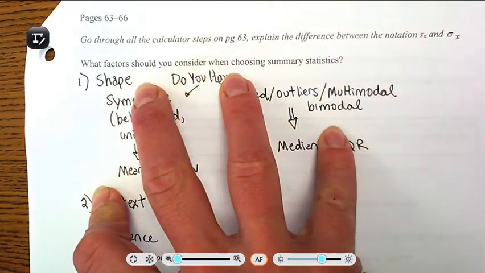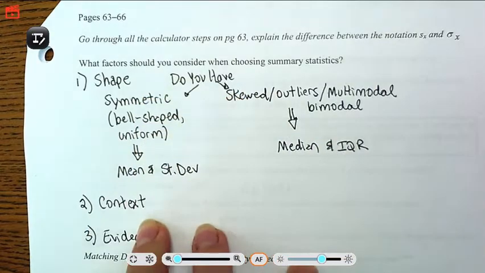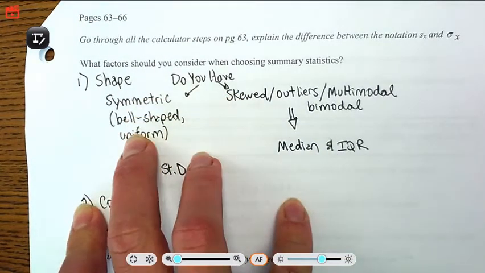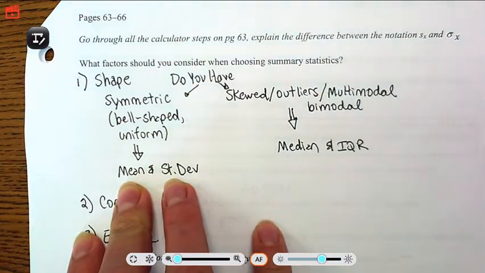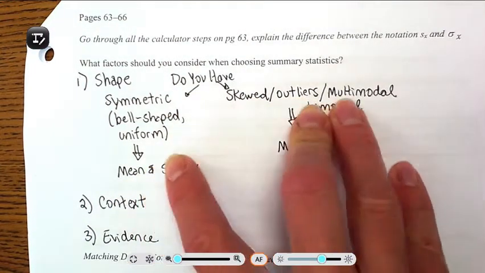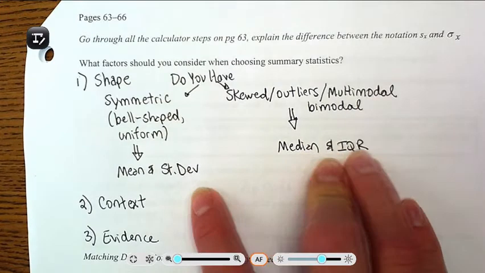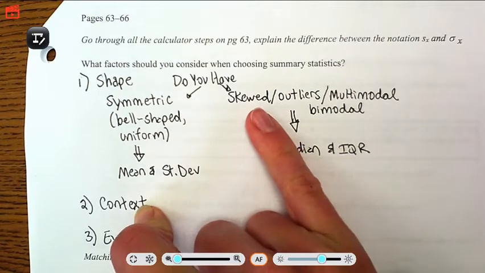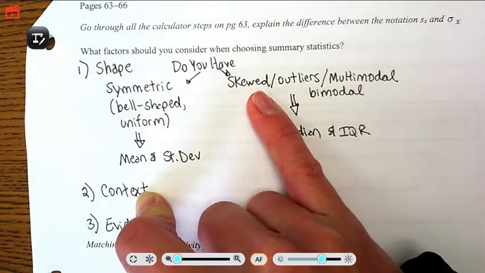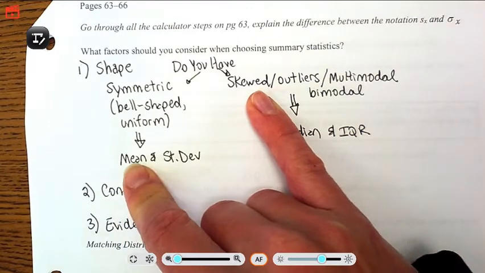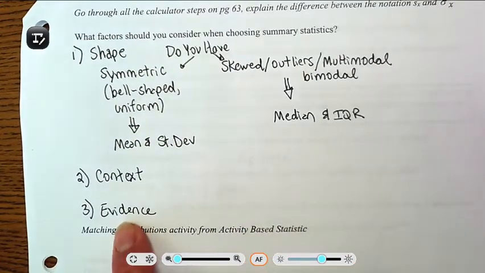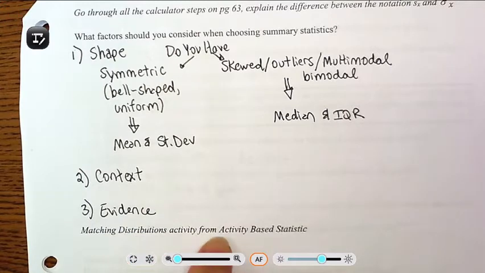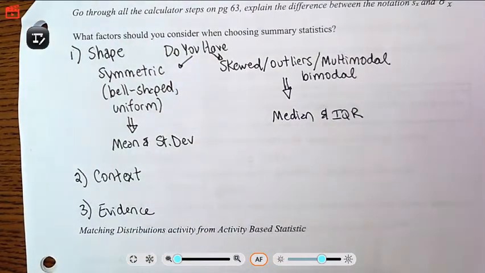What factors should you consider when choosing summary statistics? Consider the shape. If the shape is symmetric, bell-shaped, or uniform, use mean and standard deviation. If the shape is skewed, has outliers, or is multimodal or bimodal, use median and IQR. 2, consider the context. Is it a little bit skewed, but in general, you know that if there was more data there, that the distribution would be symmetric. Also include some evidence about why the shape is the way it is, okay? Matching distributions activity, okay, great. So that is it, okay.